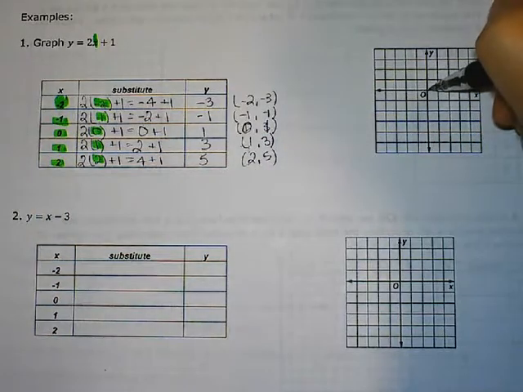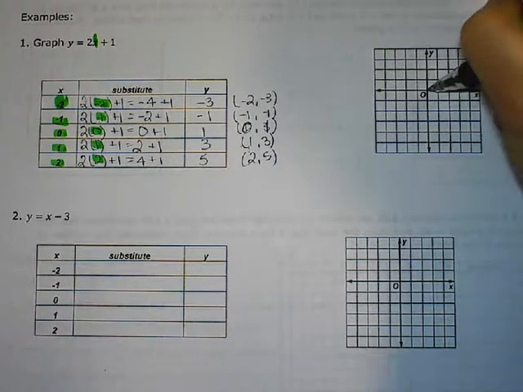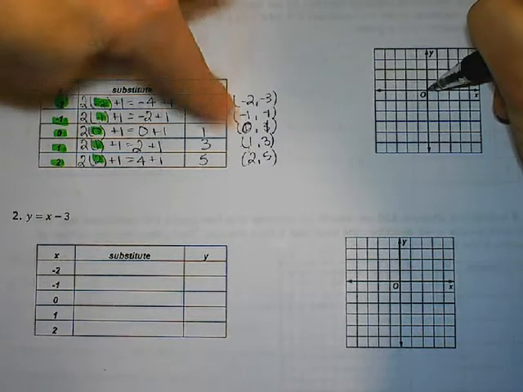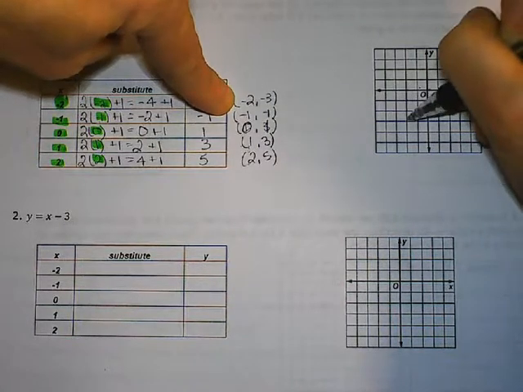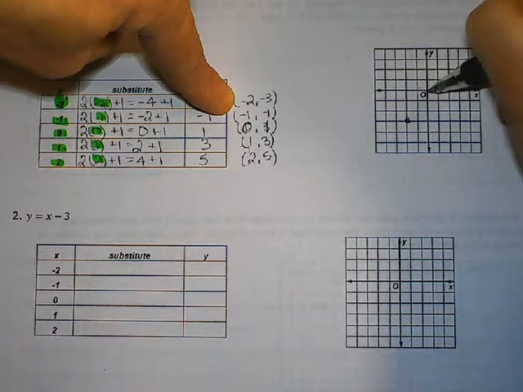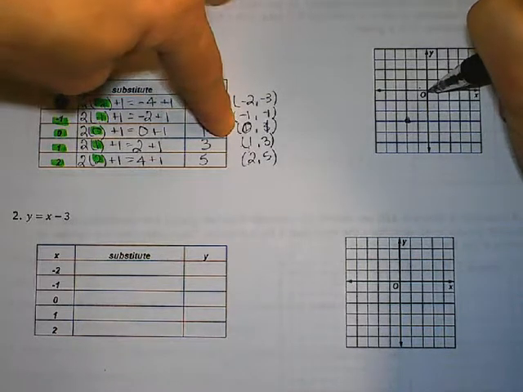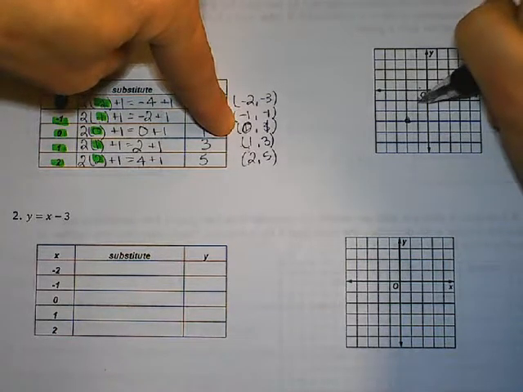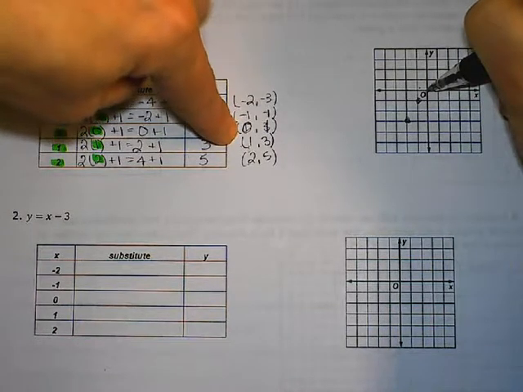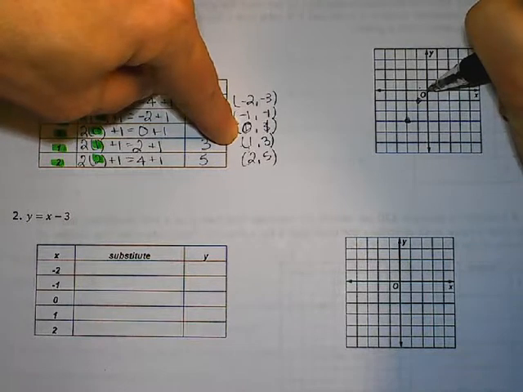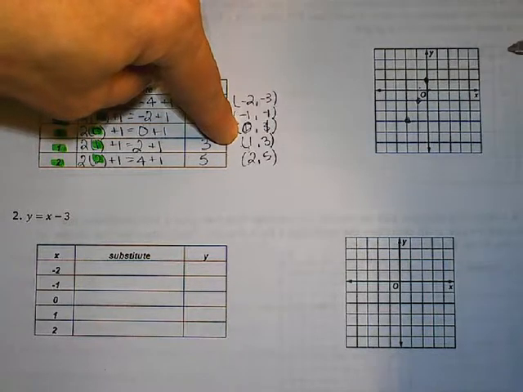When you are plotting coordinates, you always start at the origin where the x and y axis cross. The x tells you whether or not you go left or right. So for our first coordinate of negative 2, negative 3, it means I go left 2, down 3. Go back to the origin. Left 1, down 1. Go back to the origin. 0 means you're not going left or right, but you go up 1.